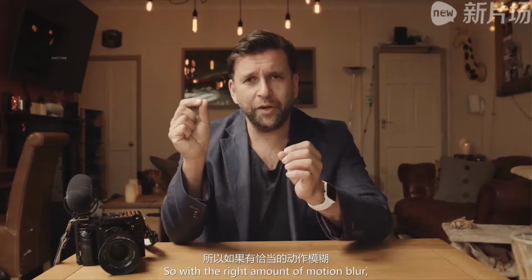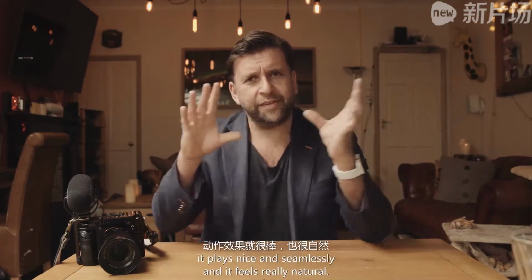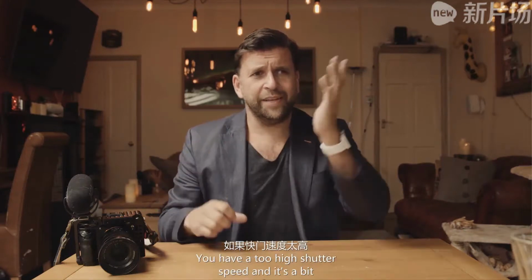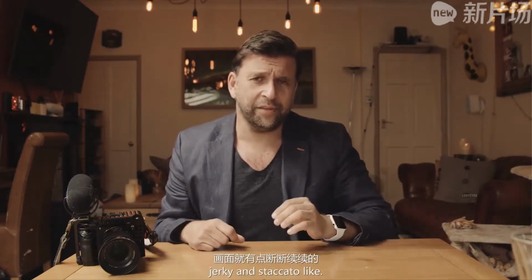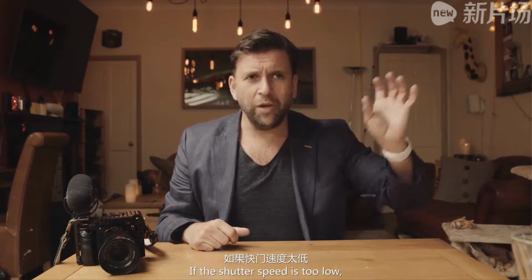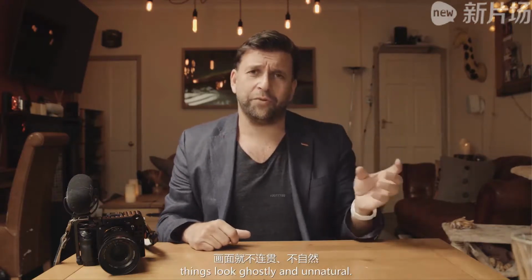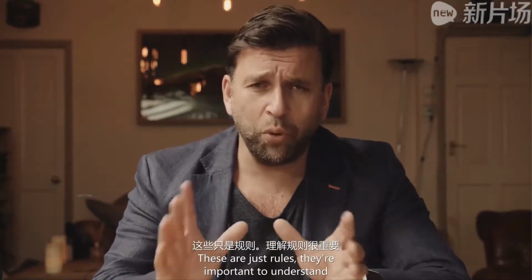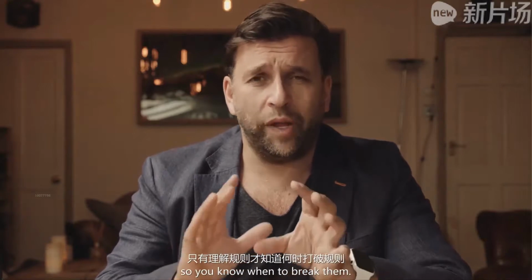With the right amount of motion blur, it plays nice and seamlessly and it feels really natural. If you have too high a shutter speed, it's a bit jerky and staccato-like. If the shutter speed is too low, things look ghostly and unnatural. You want the right amount: double your frame rate. These are just rules. They're important to understand so you know when to break them.